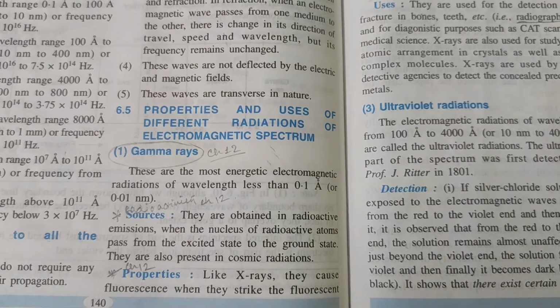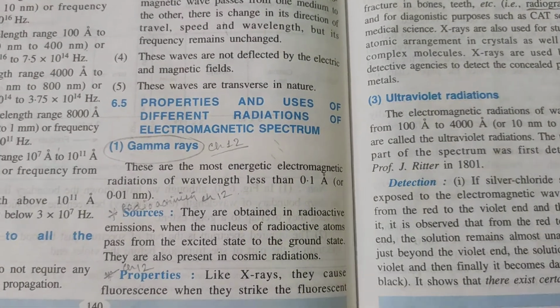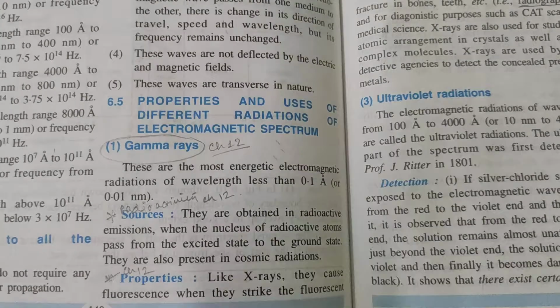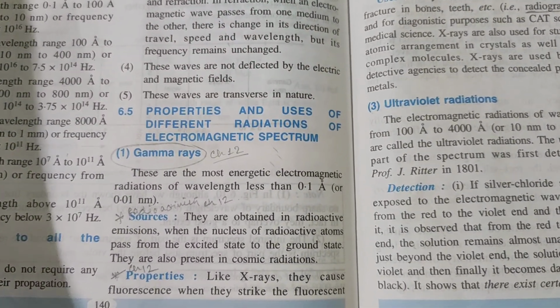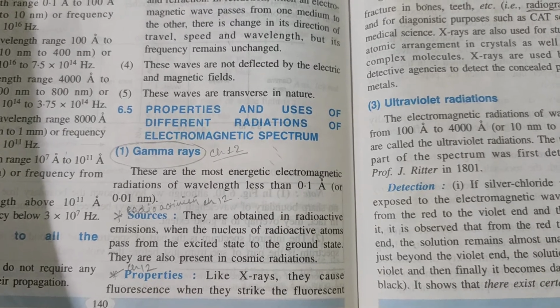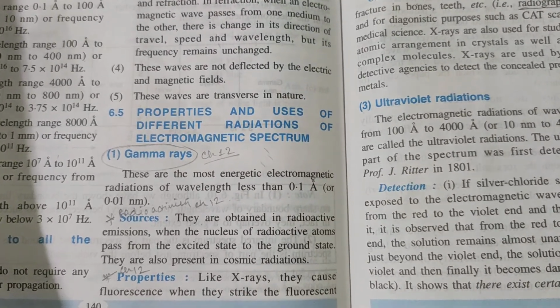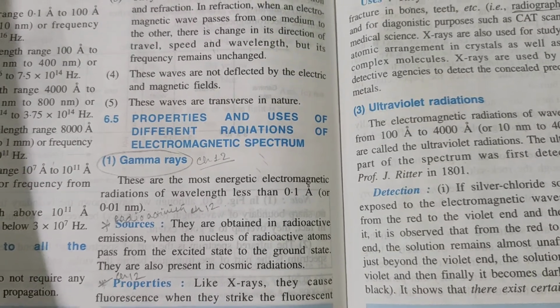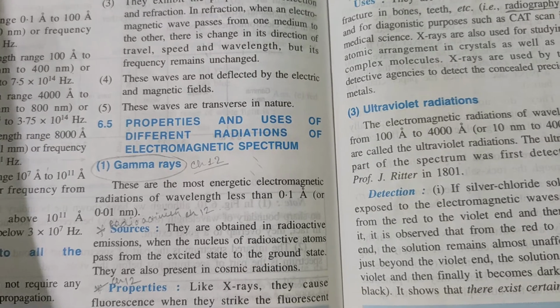Now gamma rays, we will do gamma rays in chapter 12, radioactivity, but for the time being, we will learn that in radioactivity, gamma emission, alpha emission, beta emission are all nuclear phenomena.